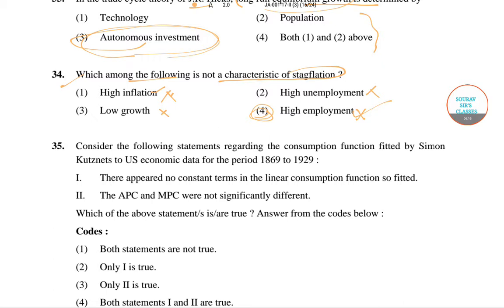In case of stagflation, there is high inflation and also high unemployment because of low growth. So you would conclude that option 4, that is high employment, is not compatible with this understanding of stagflation. So for question number 34, the right answer is 4.